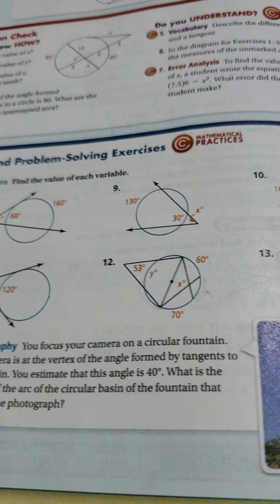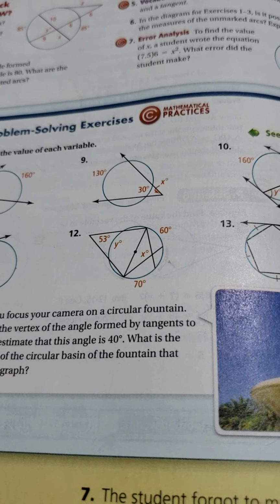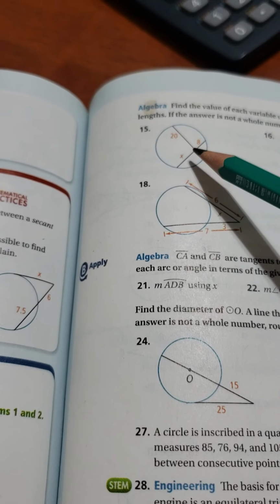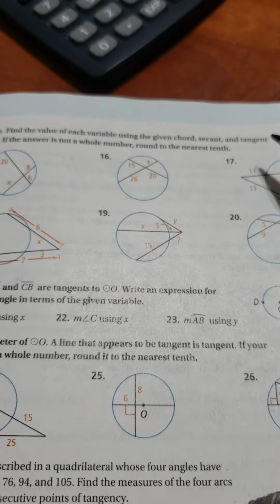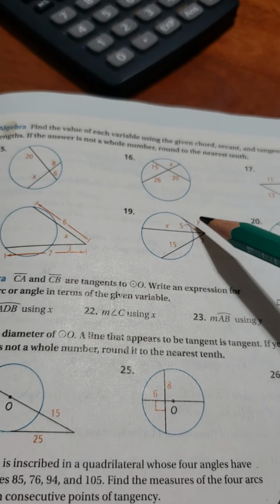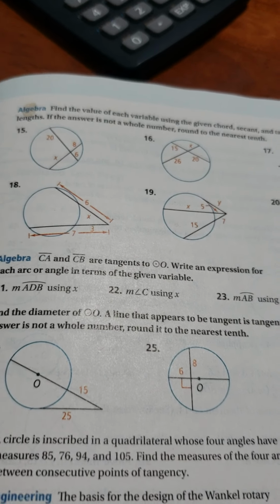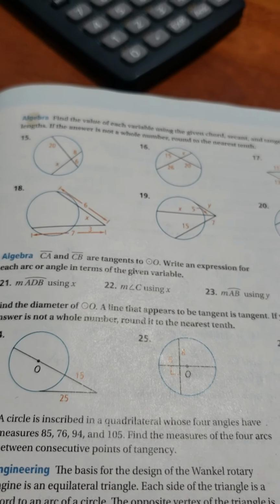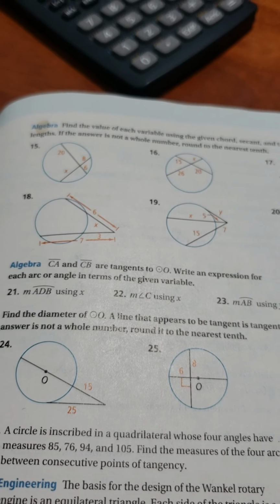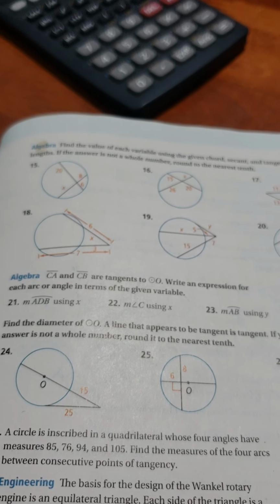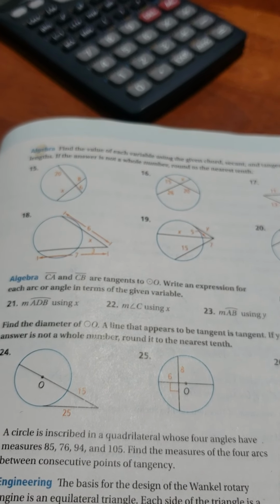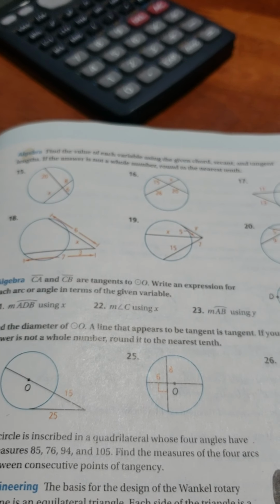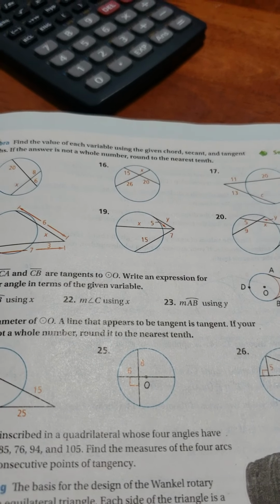We have 9, 11, 13 from page 794. Also 15, 17, 19. And that's it. Again, 9, 11, 13, 15, 17, and 19 are the exercises that you have to solve as classwork.